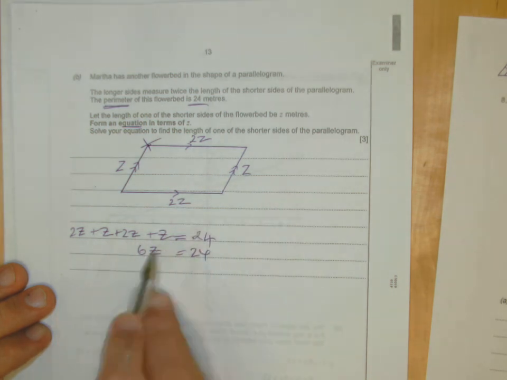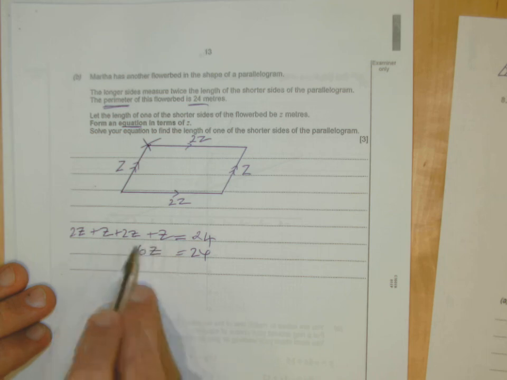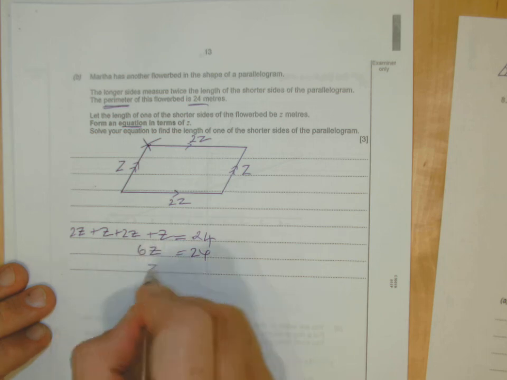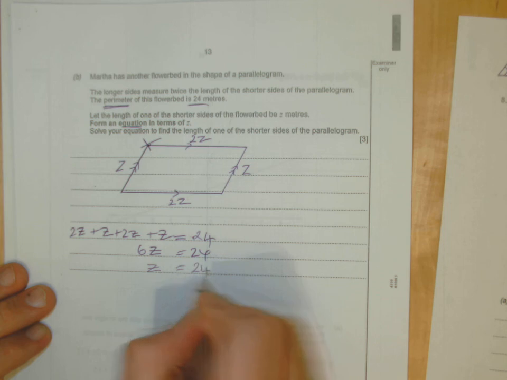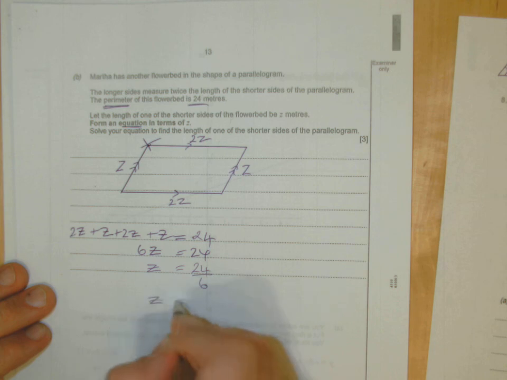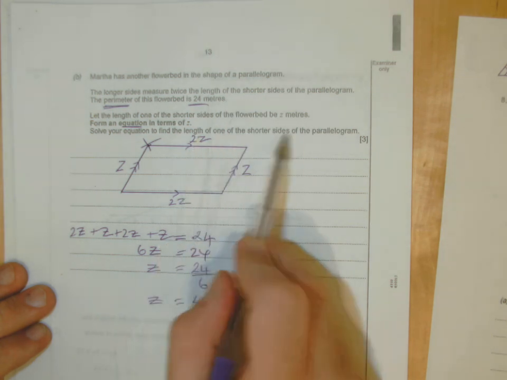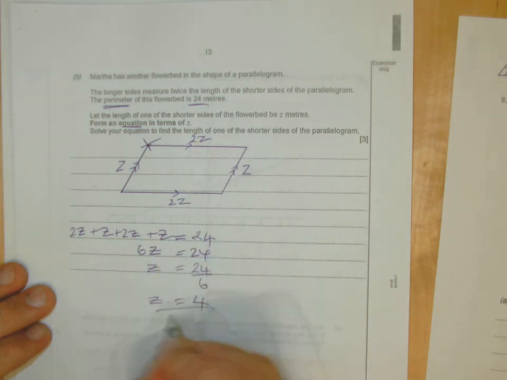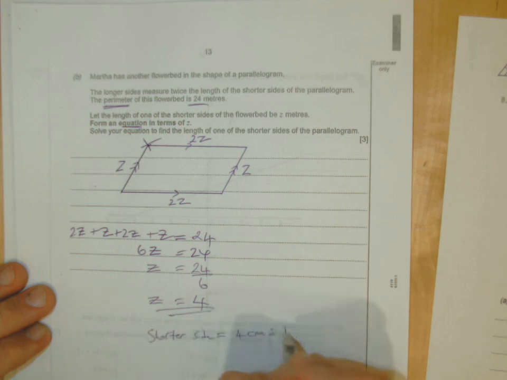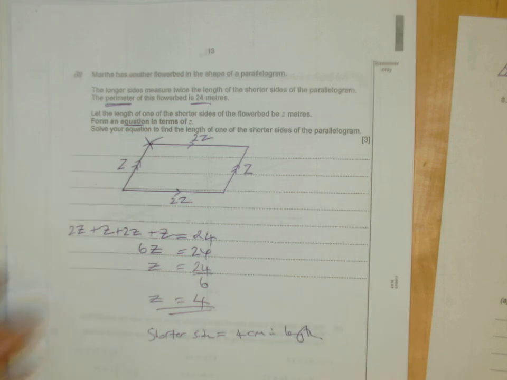And just to solve it now, just add these together, simplify it, and 6Z is 24. Of course, 6Z means 6 times Z, so take it over and do the opposite and divide. So Z then is 24 divided by 6, which is 4. And let's see, what do they want? They want the length of one of the shorter sides. Well, that's it, isn't it? So the shorter side is Z. So the shorter side is equal to 4 centimeters in length. Okay, and we've answered that question there.